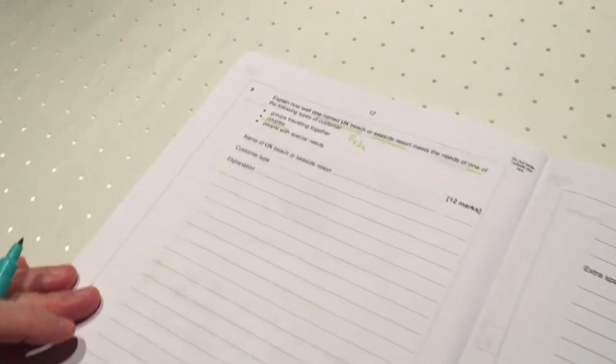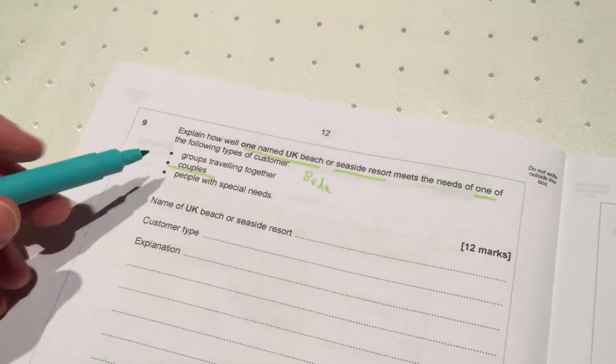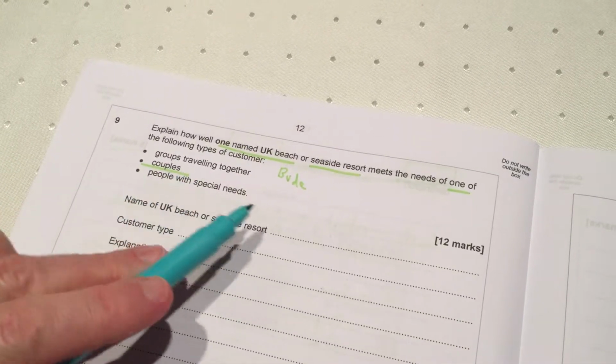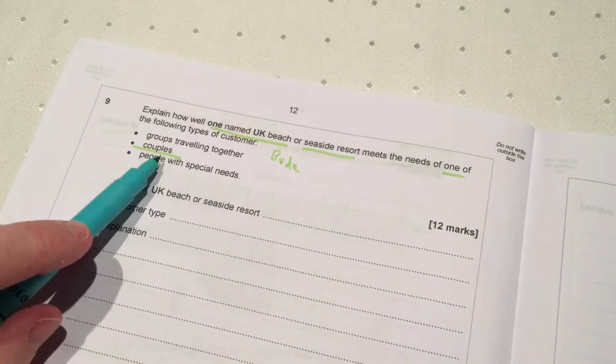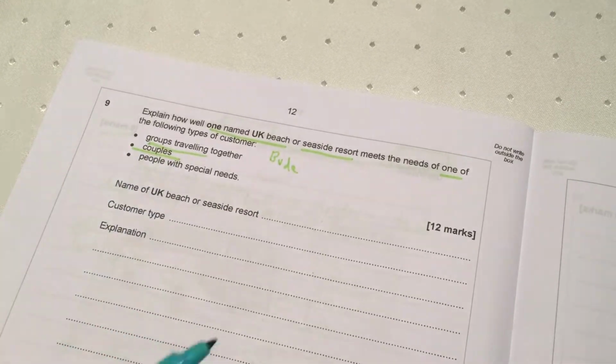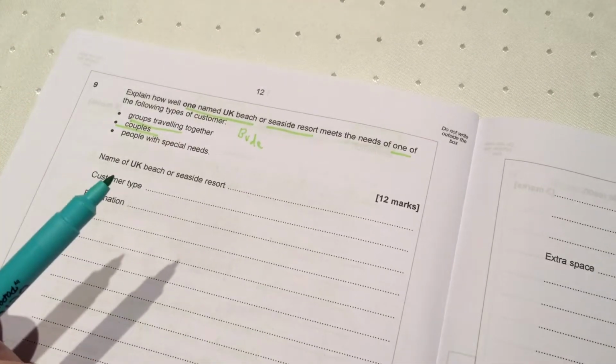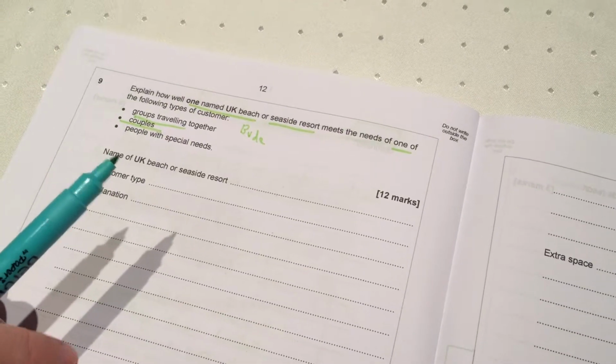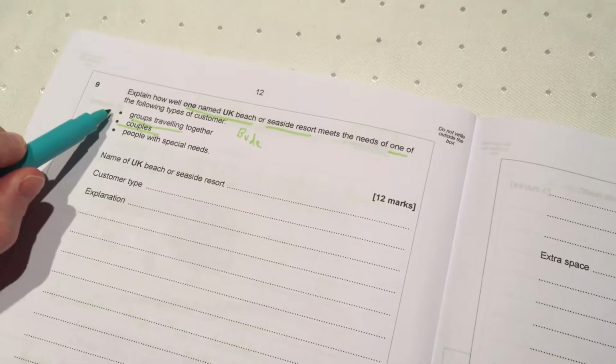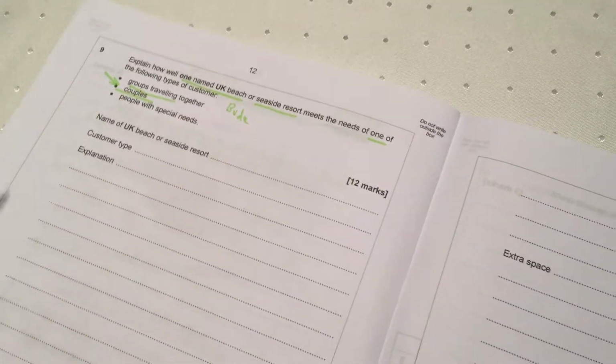Okay, so that's good. Right, my 9-mark question. So this one is an easy one, really. We don't really need to say too much. Just thinking about things for couples or groups travelling together. I have to choose one. I've been thinking about it since I've been writing the paper so far. I think that I'm going to go with the couples.